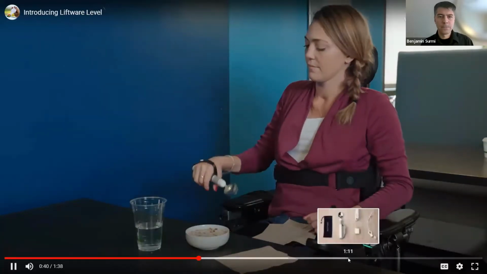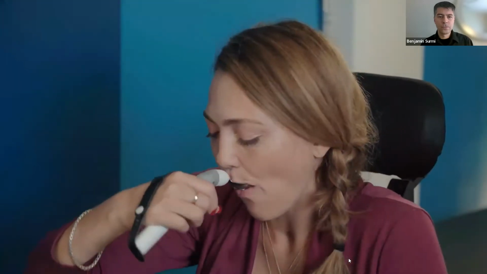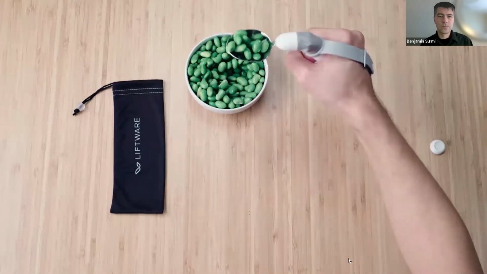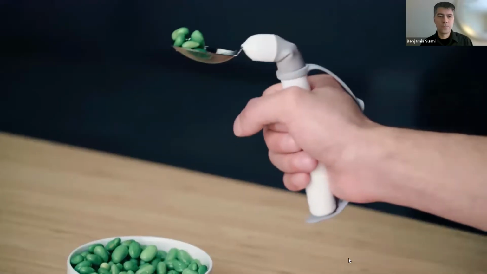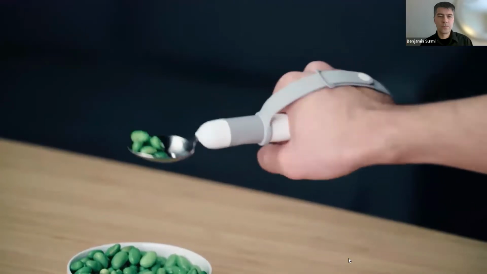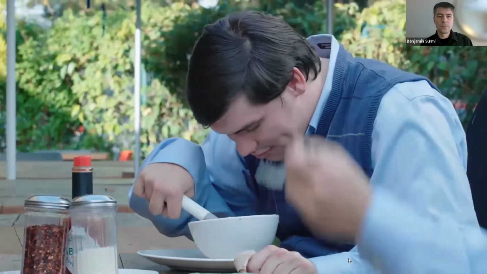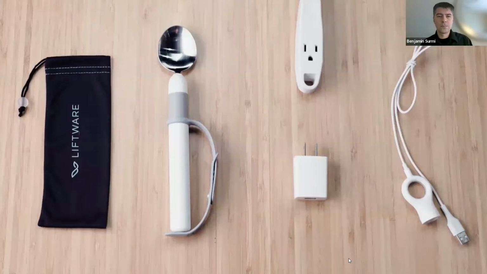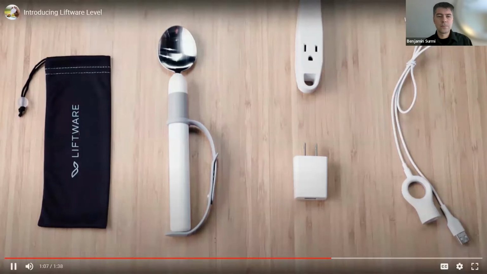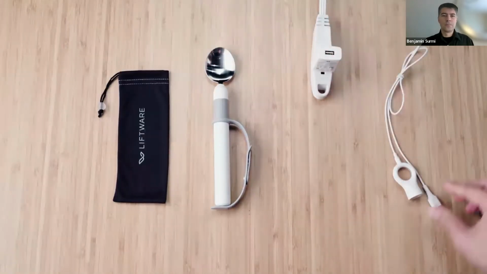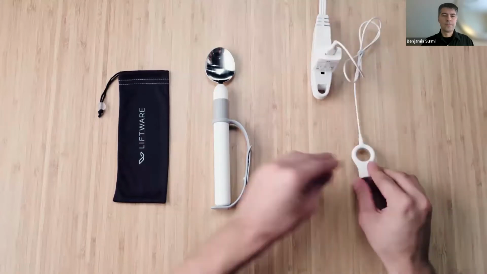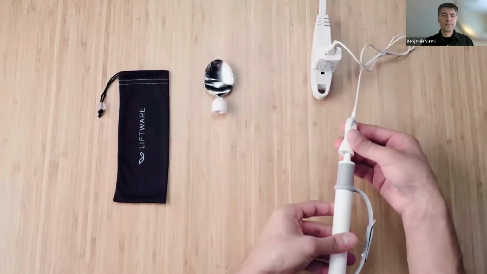We started with empowering our users to once again feed themselves with ease. The Liftware Level is an electronic handle that recognizes what position your hand is in at all times and works to counteract any unwanted movements so that you can relax and enjoy the company of those around you instead of worrying about the task at hand. The Liftware Level starter kit includes the leveling handle with a hand strap, a soup spoon attachment, and a charging cord. Charging the Level is easy. Simply plug the charging cord into a USB outlet, remove the attachment on the handle, and connect the handle to the cord.